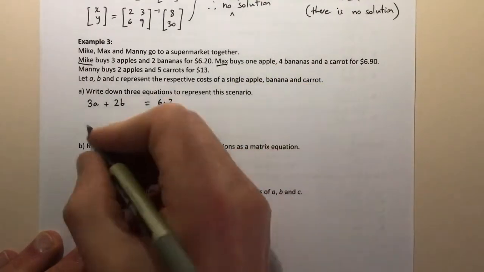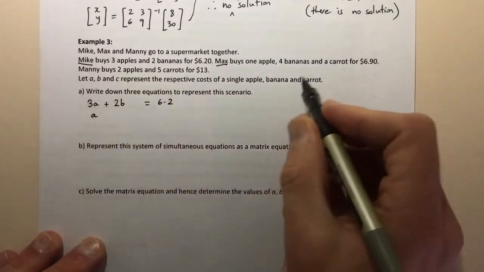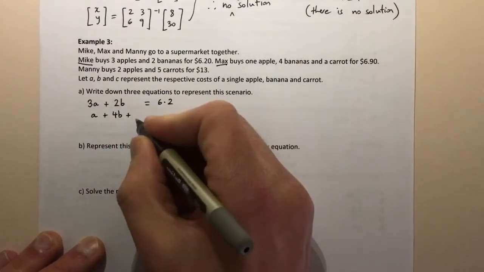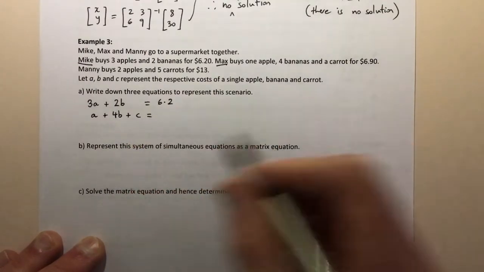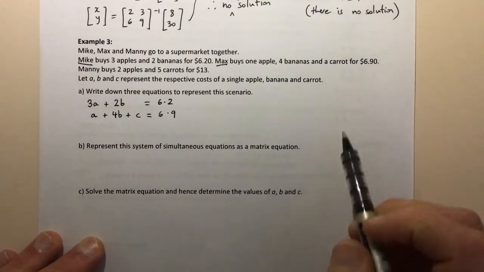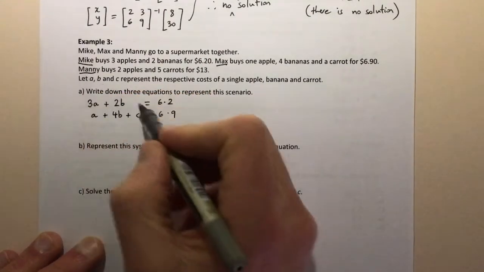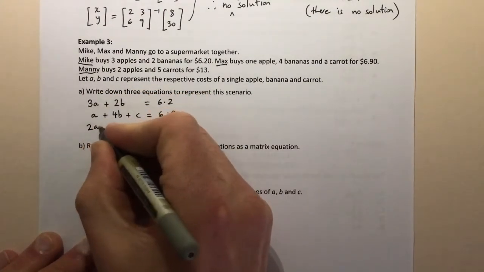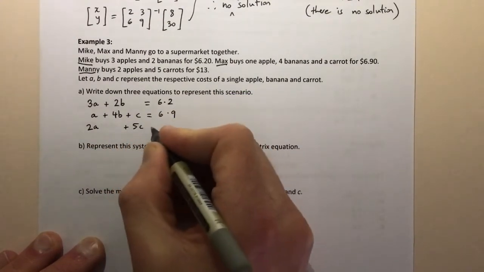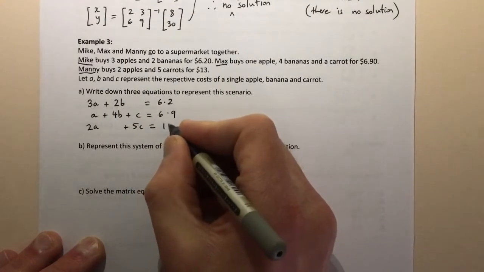Max bought 1 apple, so 1A, 4 bananas, and 1 carrot, so 1C, and that equals $6.90. So you can put the 0 at the end, but you don't really have to. 6.9 is the same as 6.90. And then Manny came along and he bought 2 apples and 5 carrots. So no bananas here, but 5 carrots for $13.